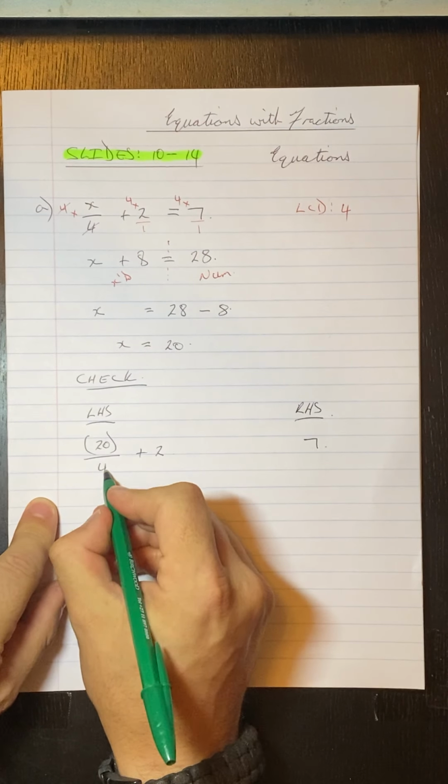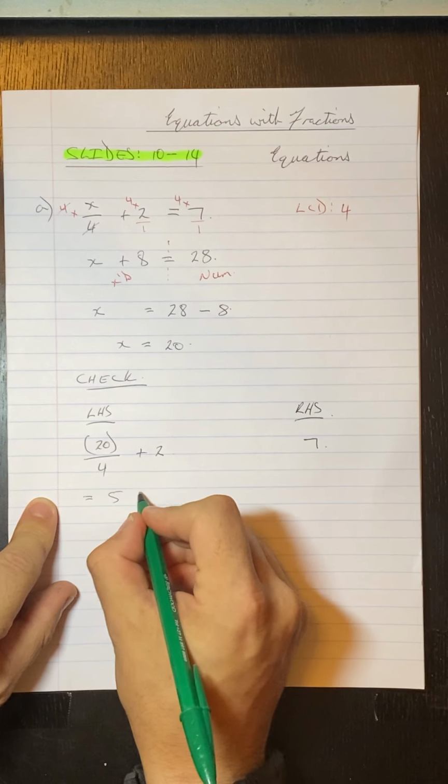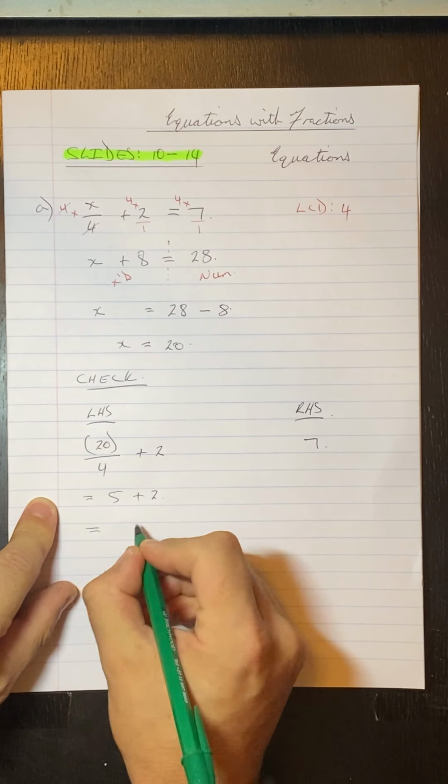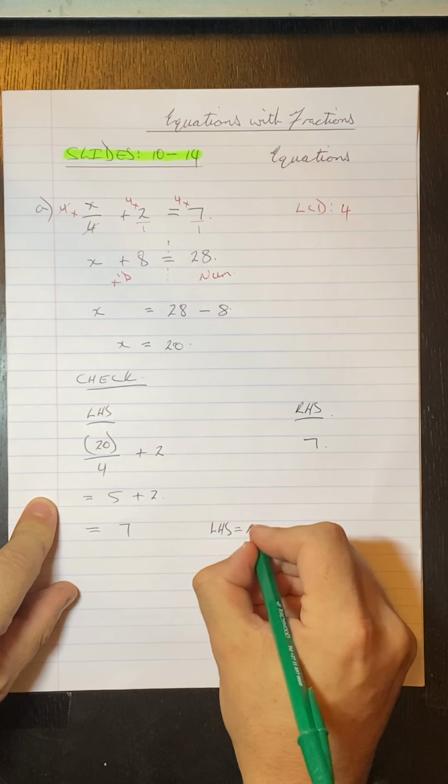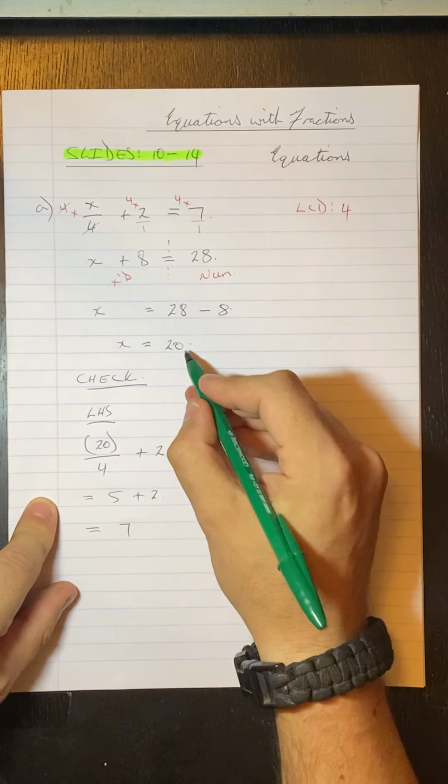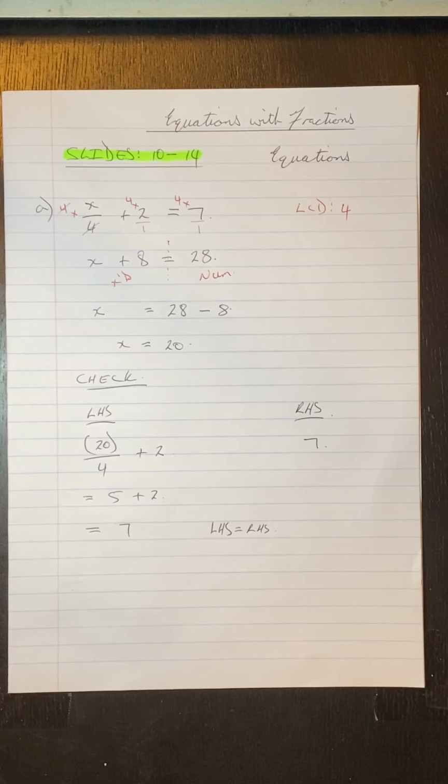Okay, so 20 divided by 4 is 5, plus 2. 5 plus 2 is 7. 7 is equal to 7, so the left-hand side equals the right-hand side. Therefore, our solution is valid.